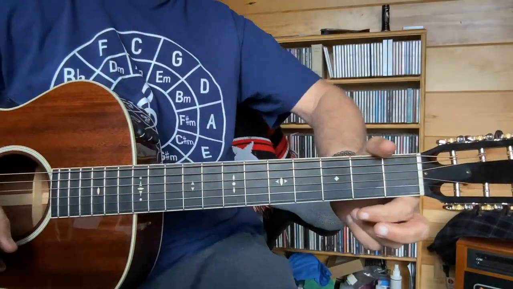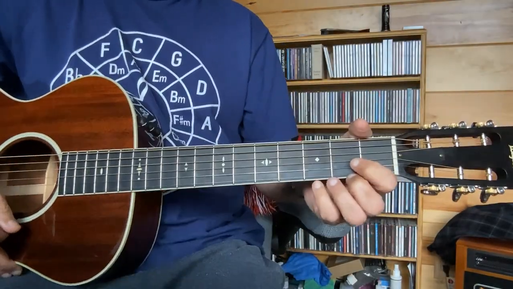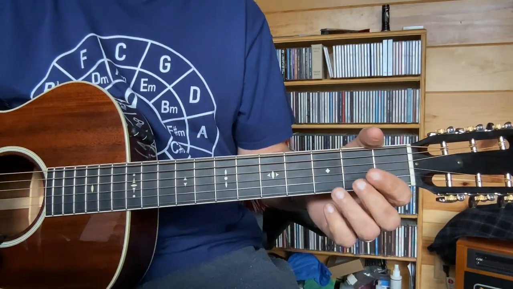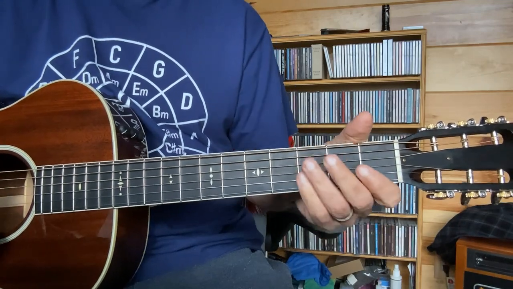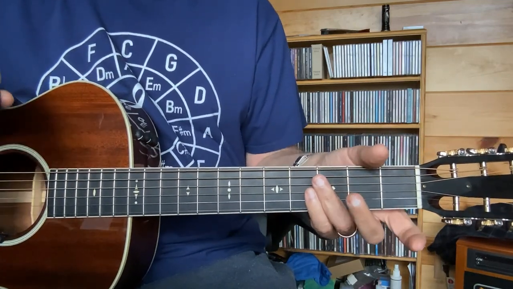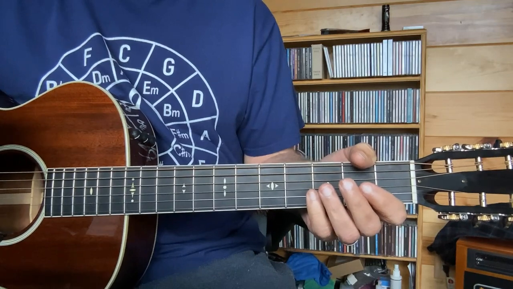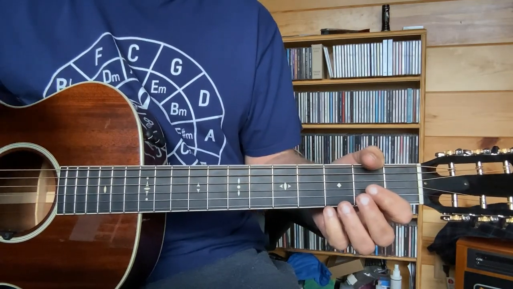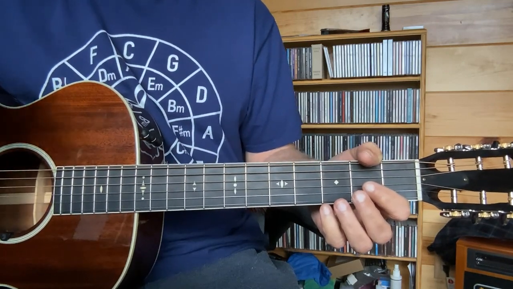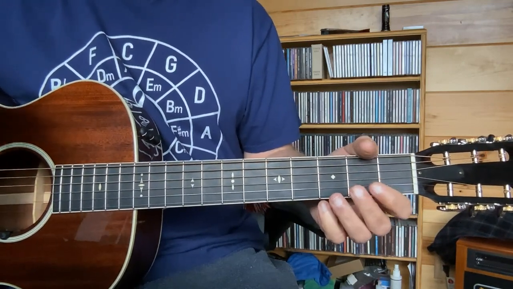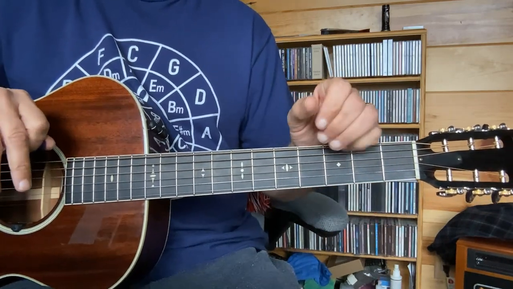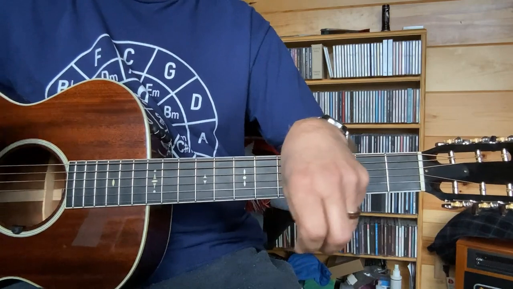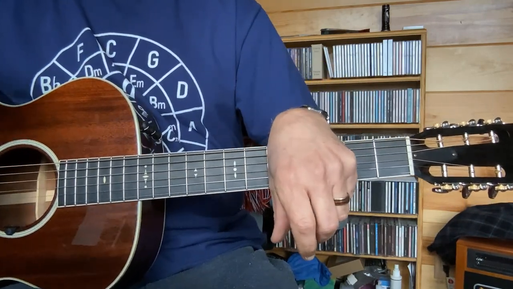All right, today we're going to talk about seventh chords, and specifically we're going to talk about dominant seventh chords. What I mean by a dominant seventh chord is a letter followed by a number. You'll see A7 or B7 or G7, nothing in between. You may also see something like C major 7 or D minor seventh. We're not talking about those. We're talking about dominant sevenths.